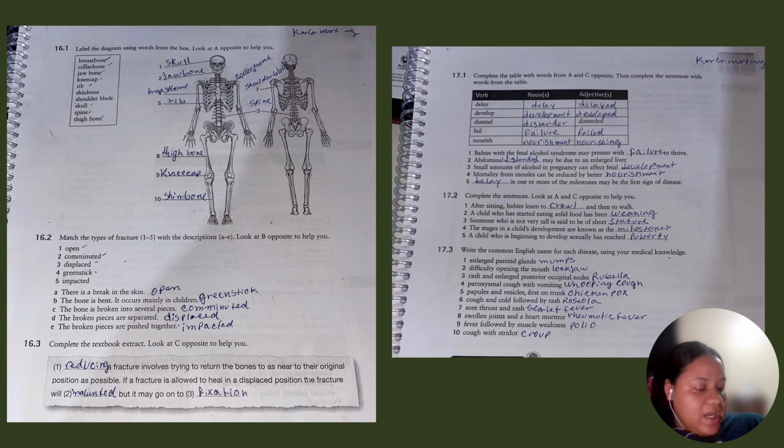16.2 Match the type of fracture. There is a break in the skin: open. The bone is bent and occurs most often in children: greenstick. The bone is broken into several pieces: comminuted. The broken pieces are separate: displaced. The broken pieces are pushed together: impacted.